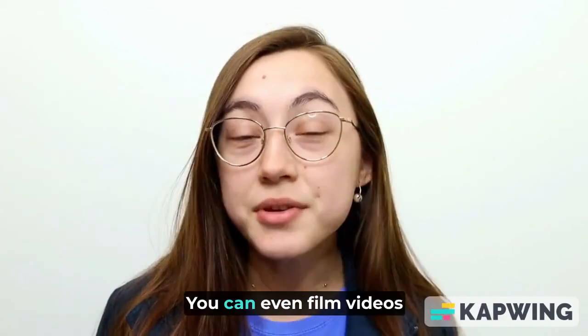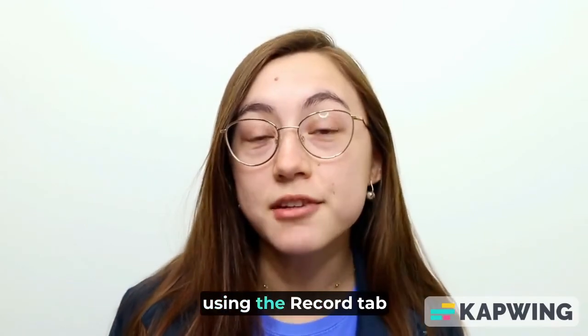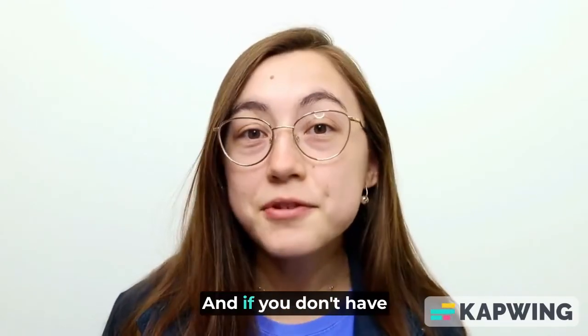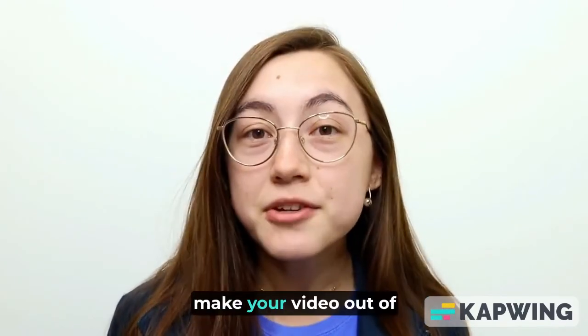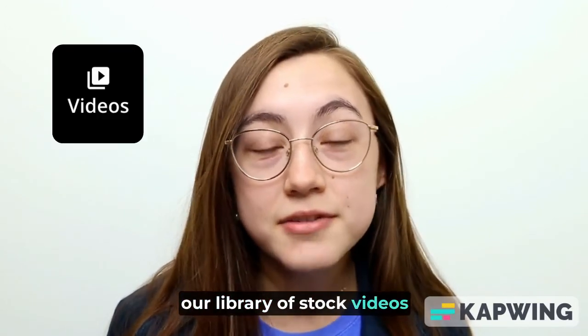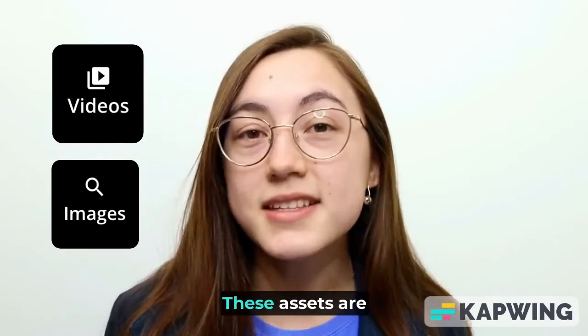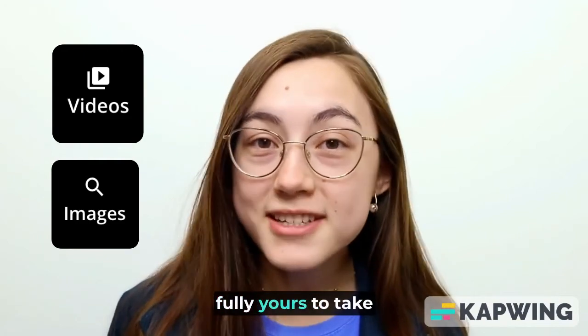Then all the files you bring into the editor will be stored in the media library that's on your left. You can even film videos from scratch using the record tab on the left menu as well. And if you don't have time to film clips yourself, make your video out of our library of stock videos and photos that's on the left tab. These assets are copyright free and fully yours to take advantage of.